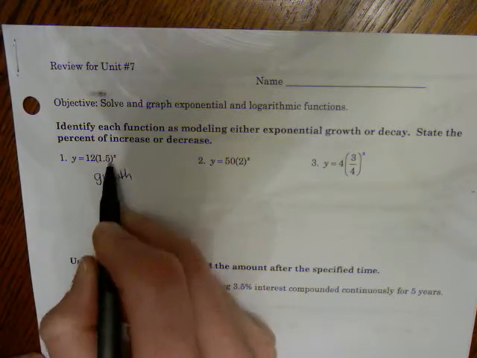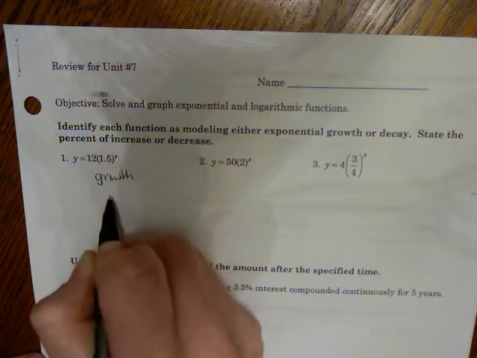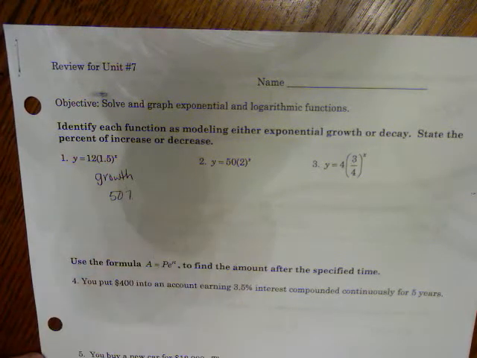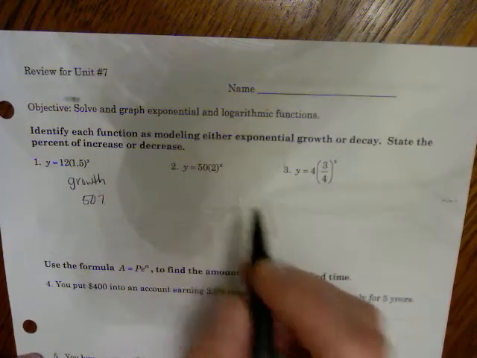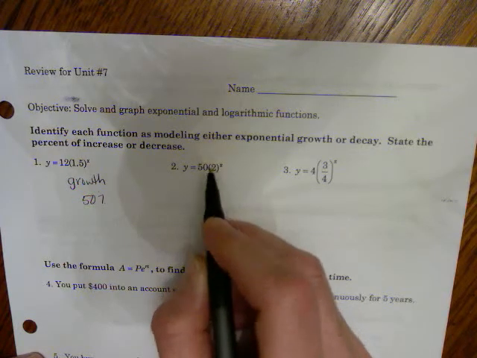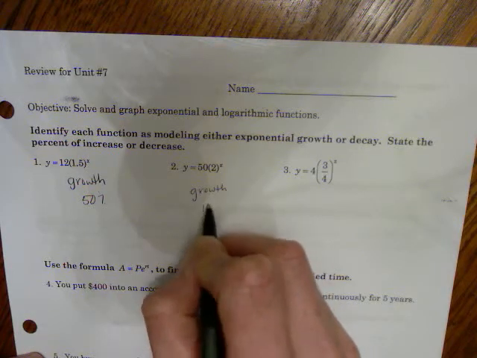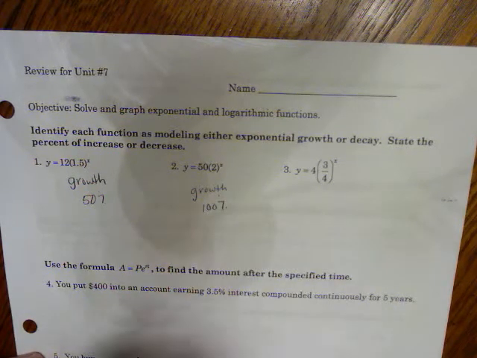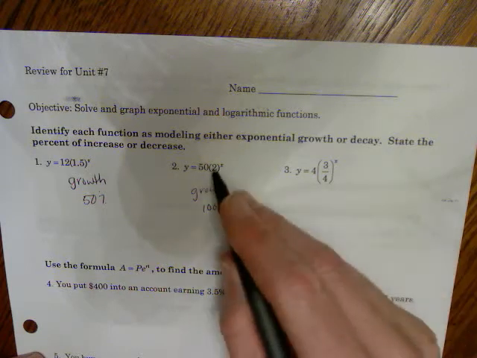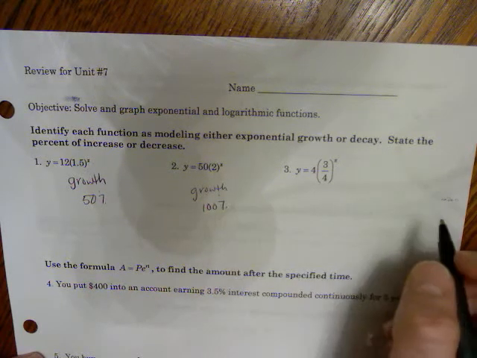and it's a 50% increase because it's 0.5 over 100%, so that's 50% growth. Okay, over here, our base of the exponent is 2, so that is a whole 1 over 100%. So this is a growth, and it's growth of 100%. Remember, it's growth over 100%, so that's why it's 100% growth.